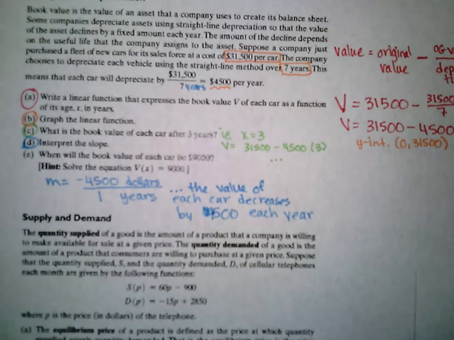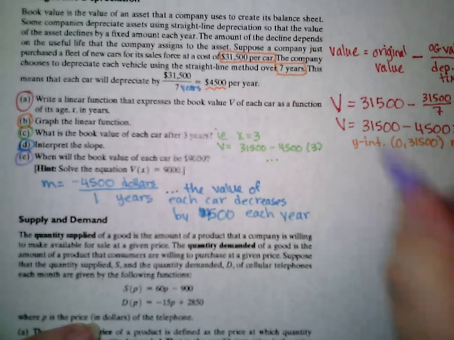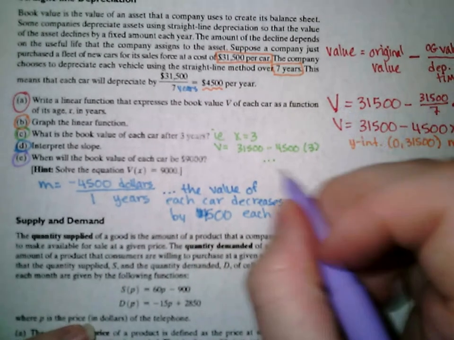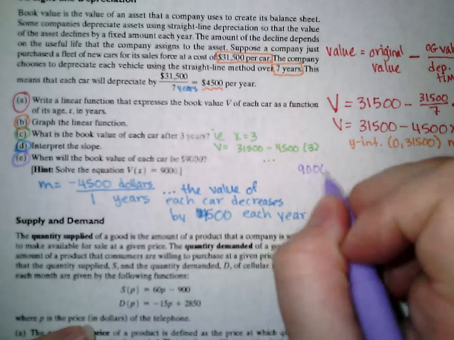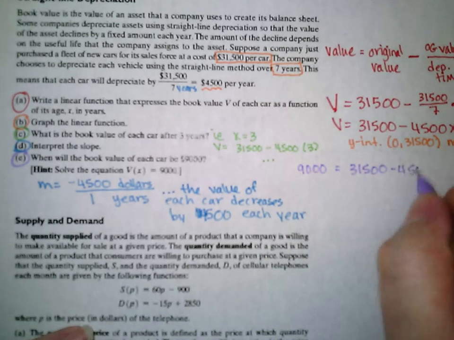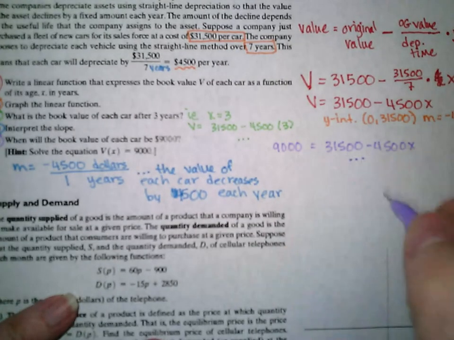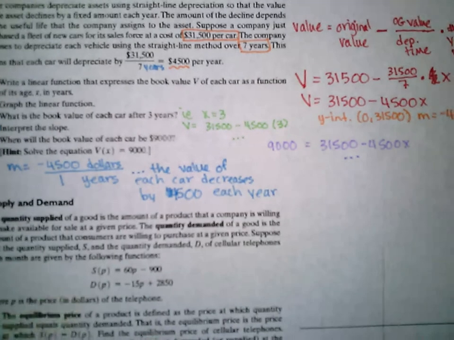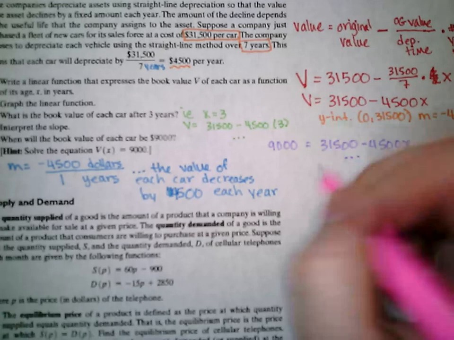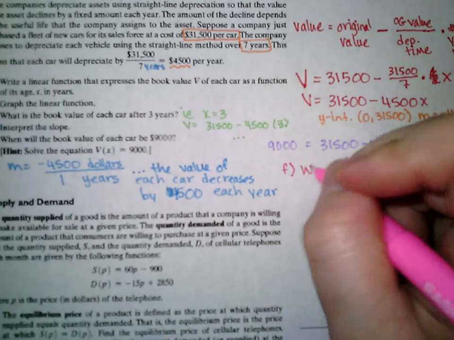When will the book value of each car be 9,000? V is the book value. So we'll replace the V with 9,000 in V equals 31,500 minus 4,500x, and then solve for x. So subtract 31,500, divide by 4,500. Okay, and I want to add a new one on there. I want to add F. What is the implied domain?